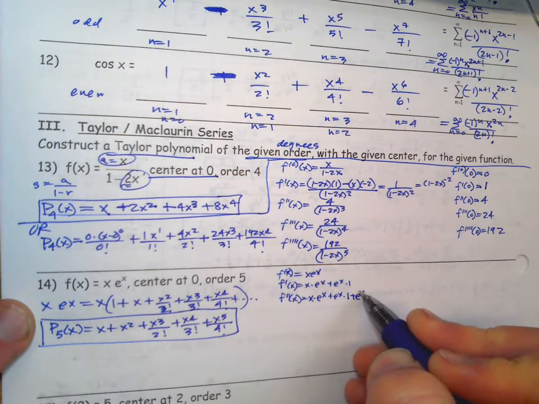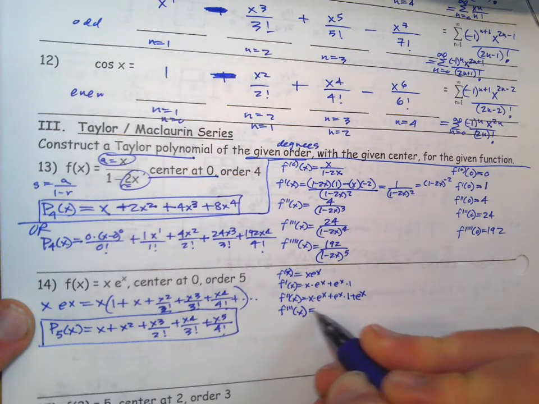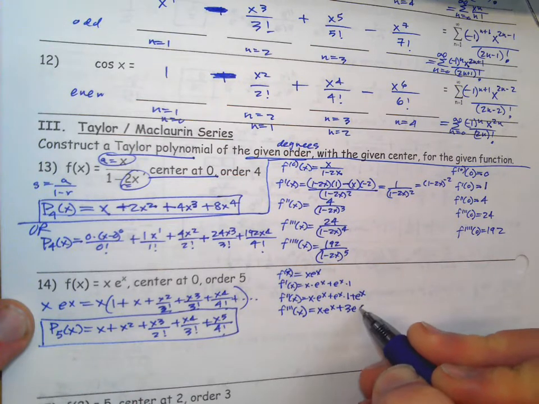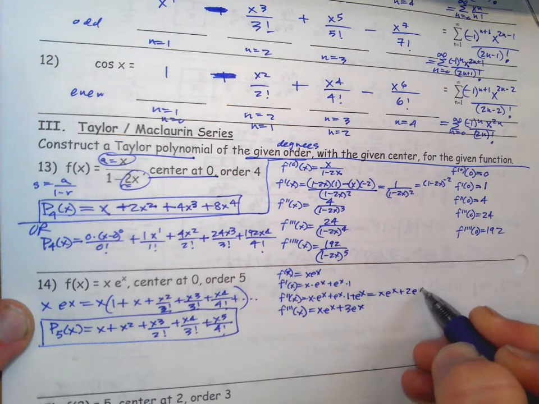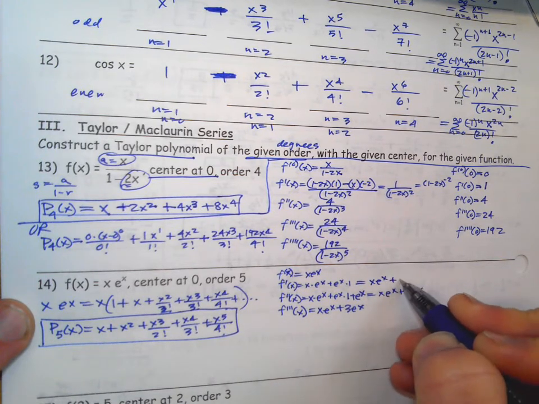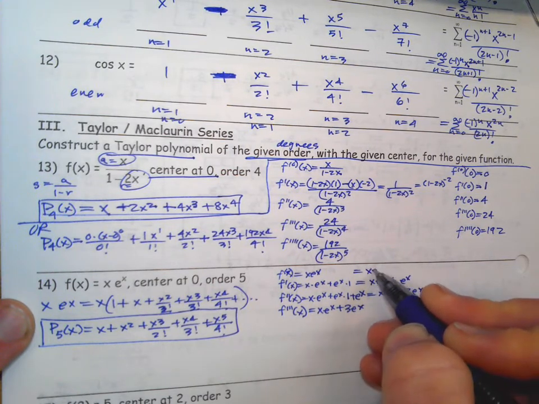Now, there is a pattern here that maybe you could see. So it's x e to the x. I bet it's going to be 3e to the x because the last one was x e to the x plus 2e to the x. And the one before that was x e to the x plus 1e to the x. And the one before that was just x e to the x with 0e to the x.